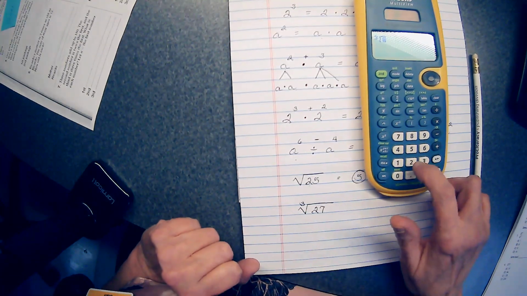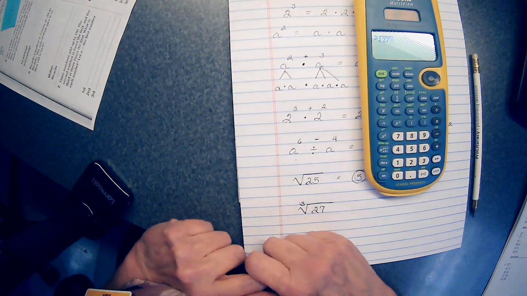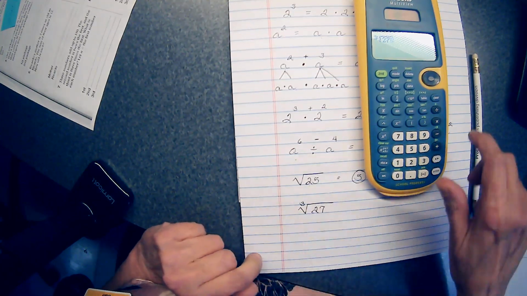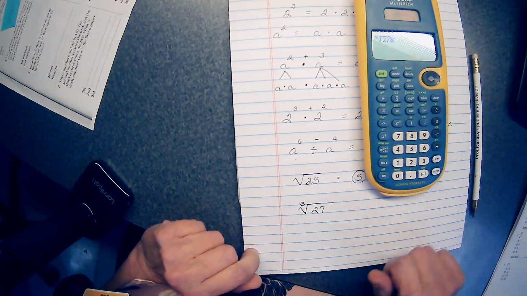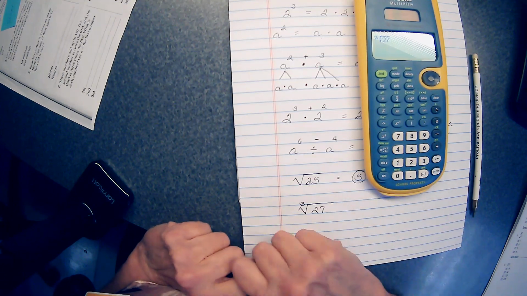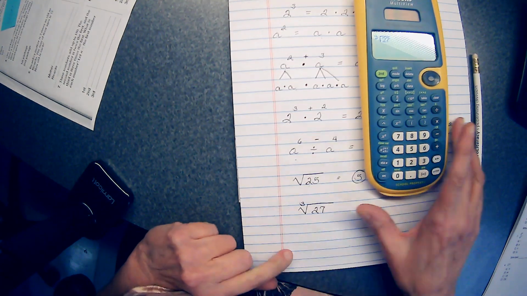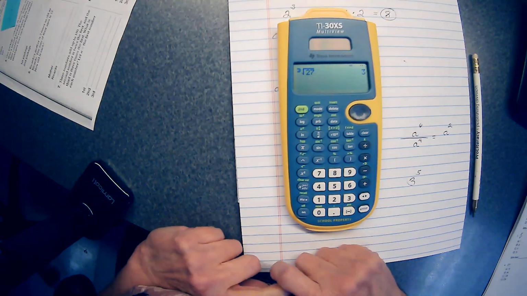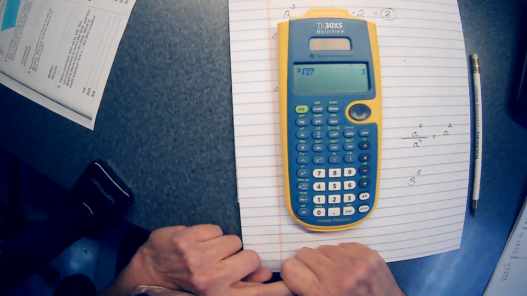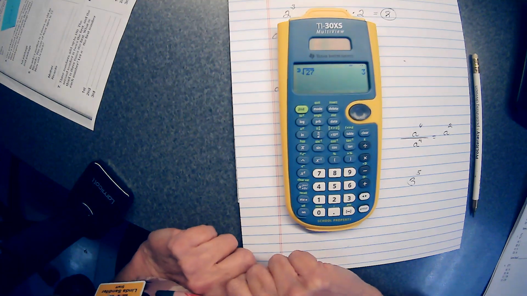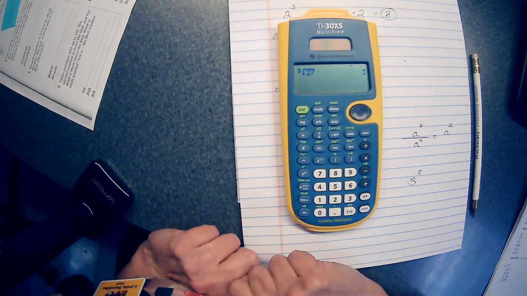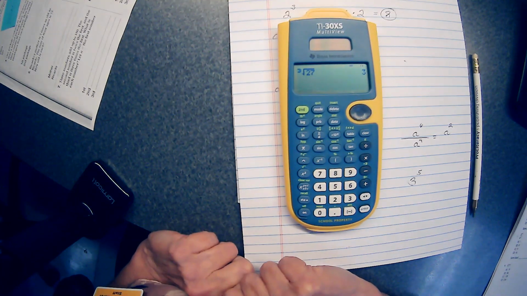Then I'll put 27 inside the radical sign, scroll out of it, hit enter, and I see that 3 is the cube root of 27. 3 times 3 times 3 is 27.